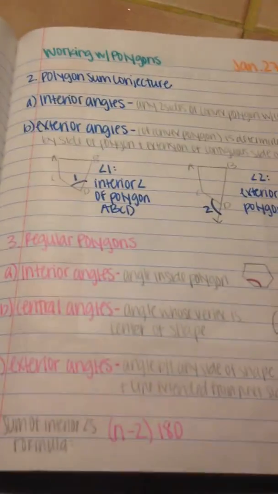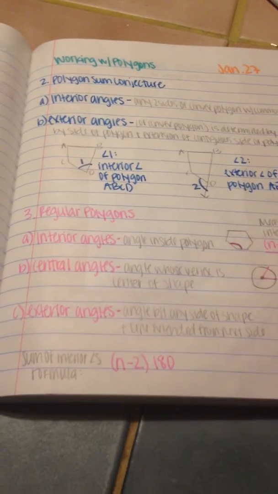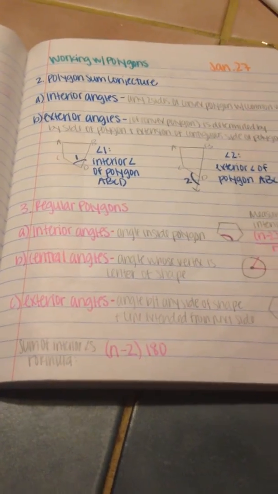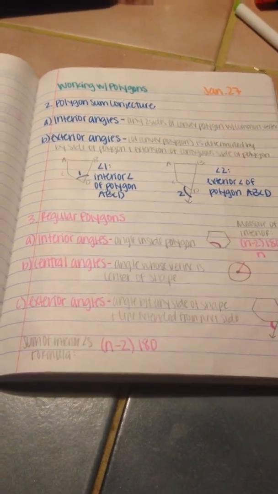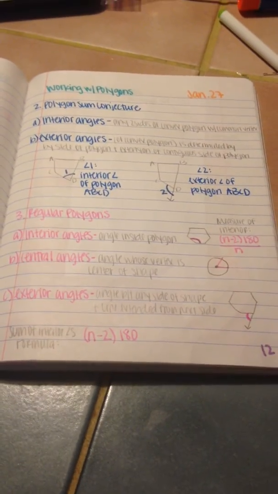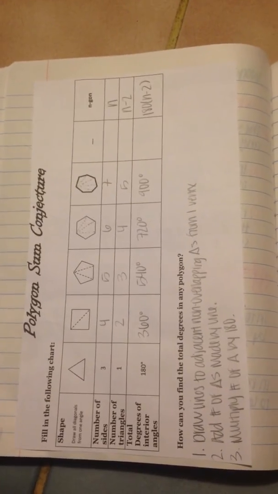Now the polygon sum conjecture, interior and exterior angles. Regular polygons, interior and exterior angles, and central angle. Here is the polygon sum conjecture worksheet.